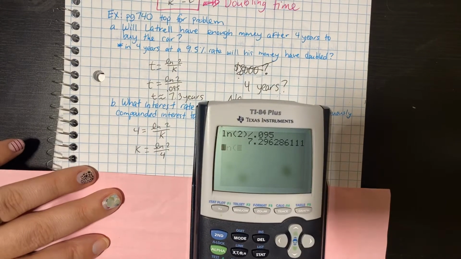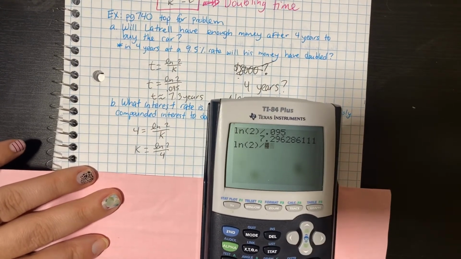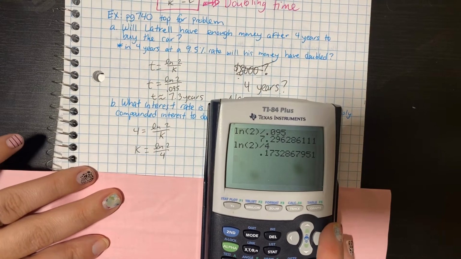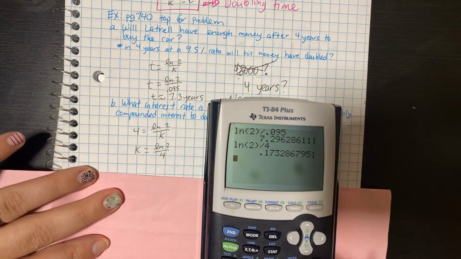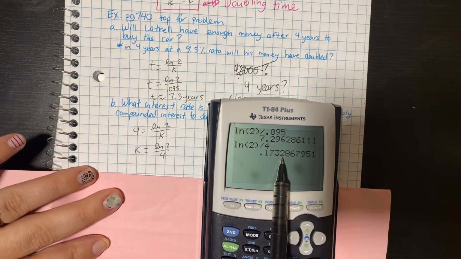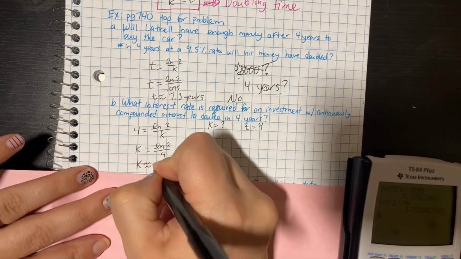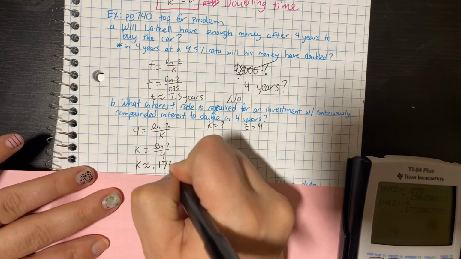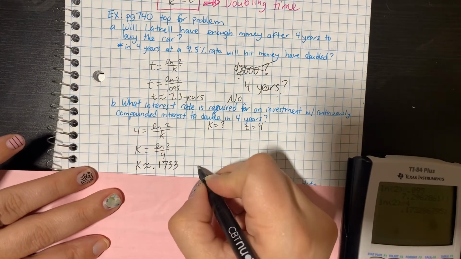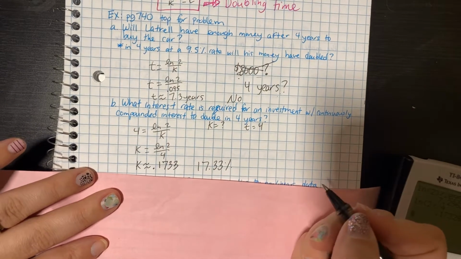So let's go ln of 2 divided by 4. Let's round it to 4 decimals, so 0.1733, or a 17.33% rate.